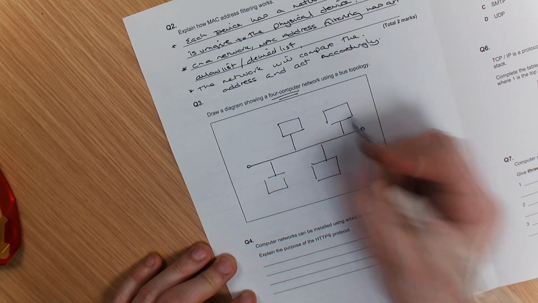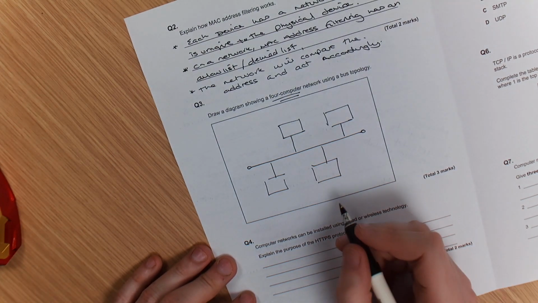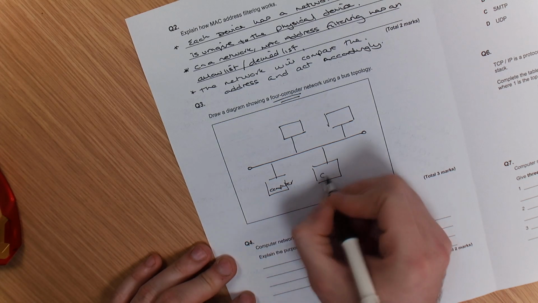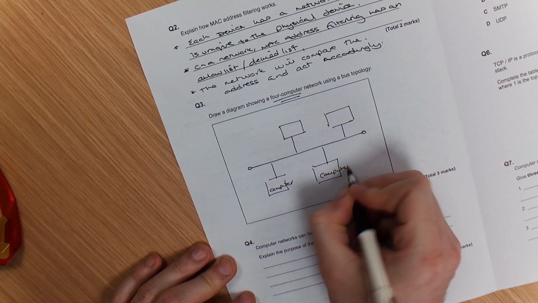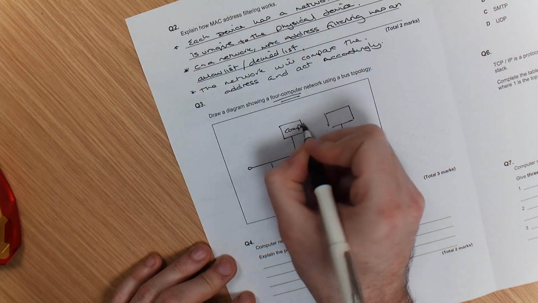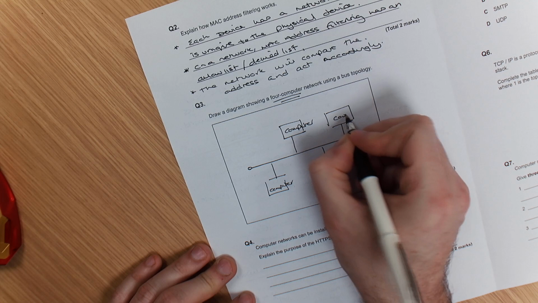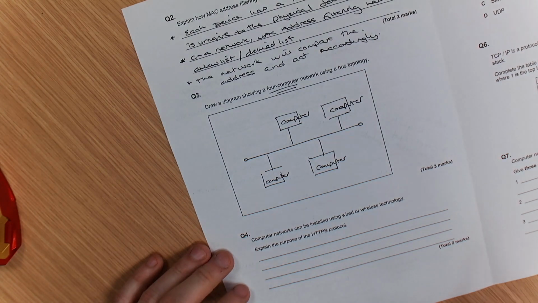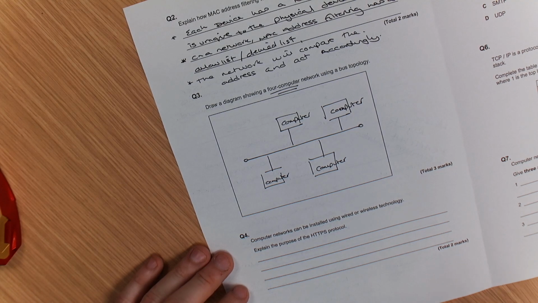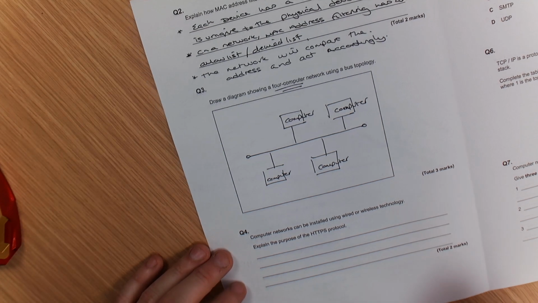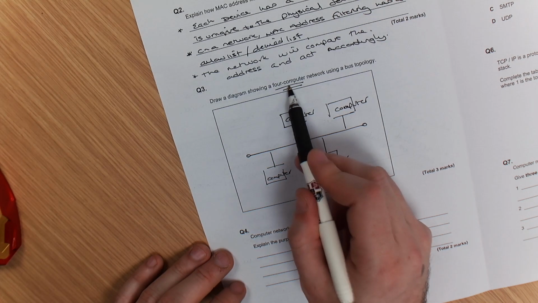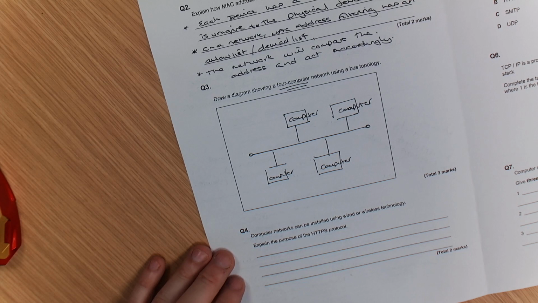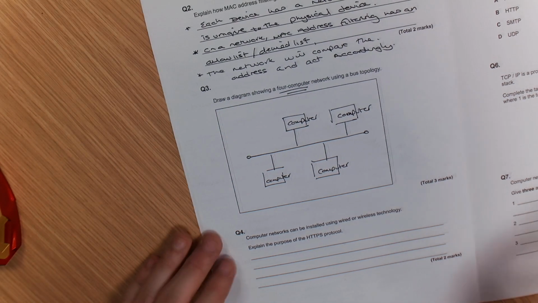Now, I'm going to label these, alright? I'm going to say computer, computer, computer, computer. Now, you do not need to, alright, have a server on this. This is a 4-computer network using a bus topology. If they specify it in the question, draw the server. But if it's not there, don't do it.